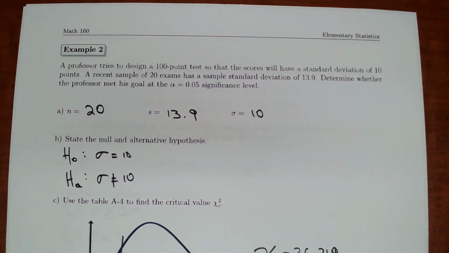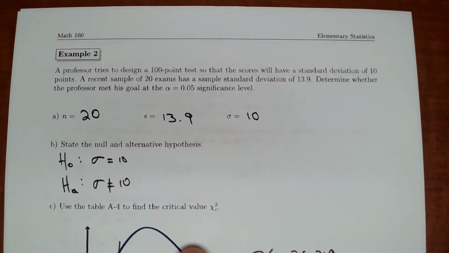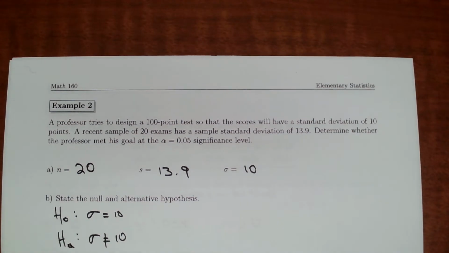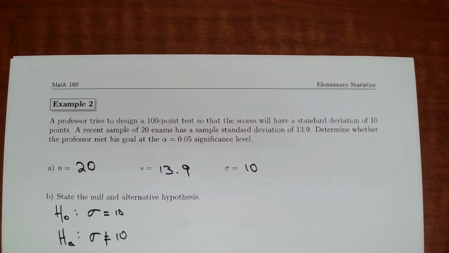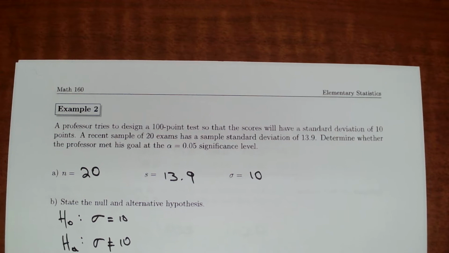Alright guys, so on the other video I didn't cover how to find the p-value for the chi-square distribution, which is something that you are required to do on the homework. So I'm going to give you a couple of examples on how to do this. I don't have example 1 unfortunately, but I have examples 2 and 3, because one of them has the lower tail, the left tail rather, and the other has the right tail.